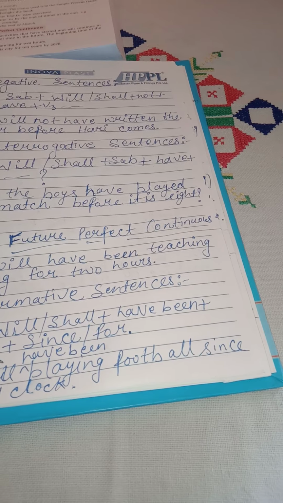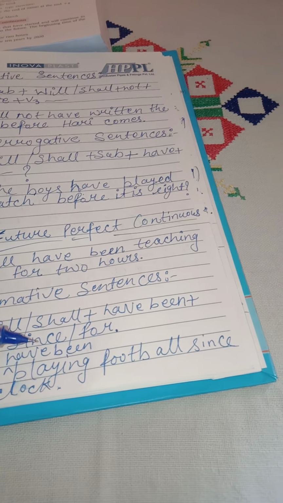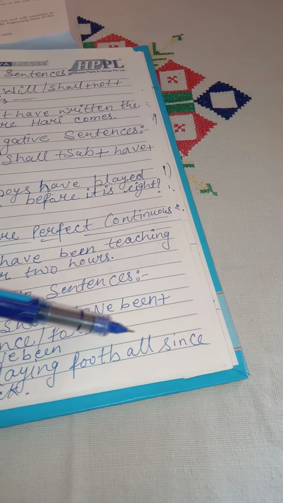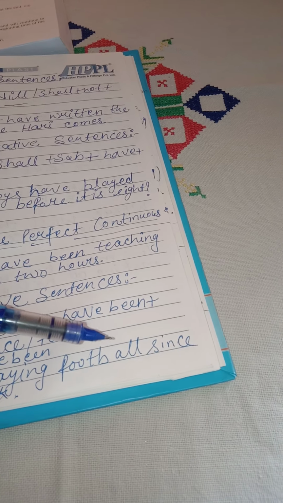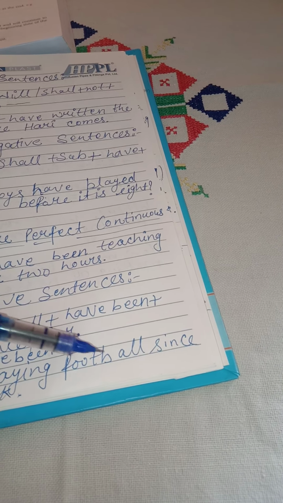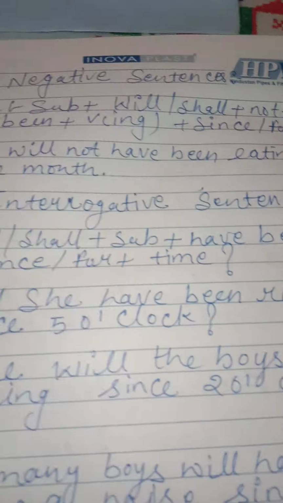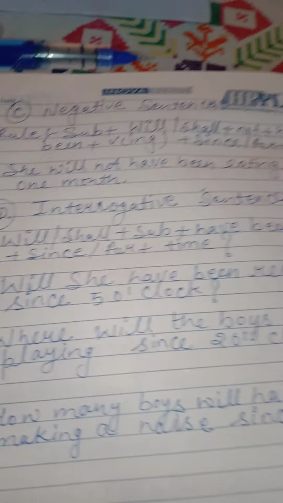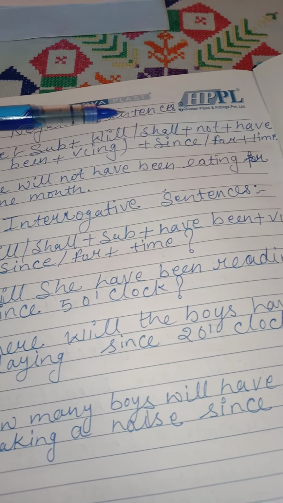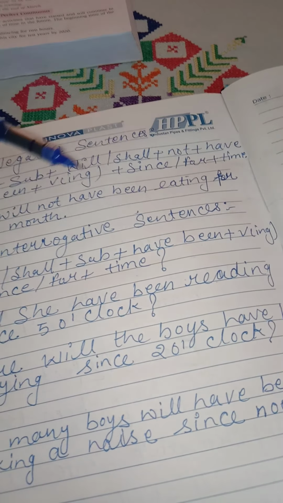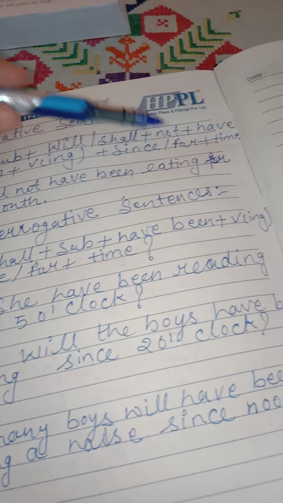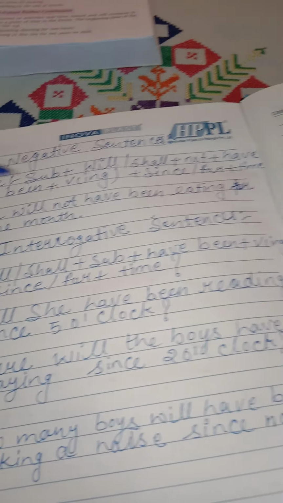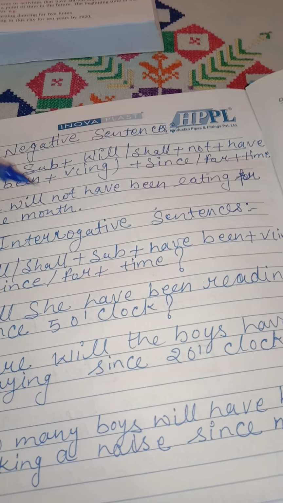Okay, subject, then will, shall and then have been, verb की ing form and since or for, and that's it. Now the negative sentences. In negative sentences, subject and will, shall will follow not and then have been, verb की ing form, since, for and then time. So she will not have been eating for 1 month.